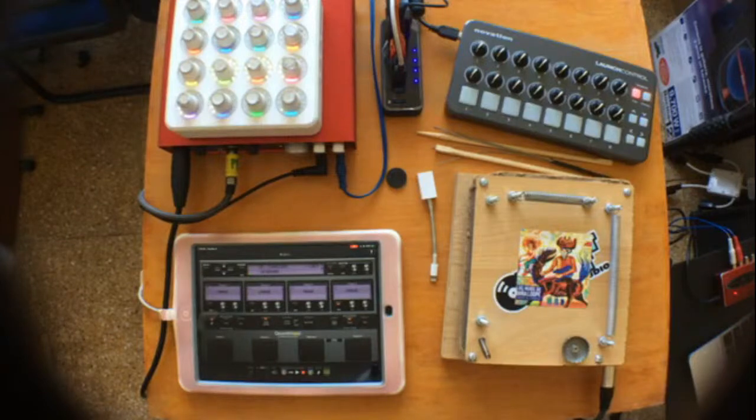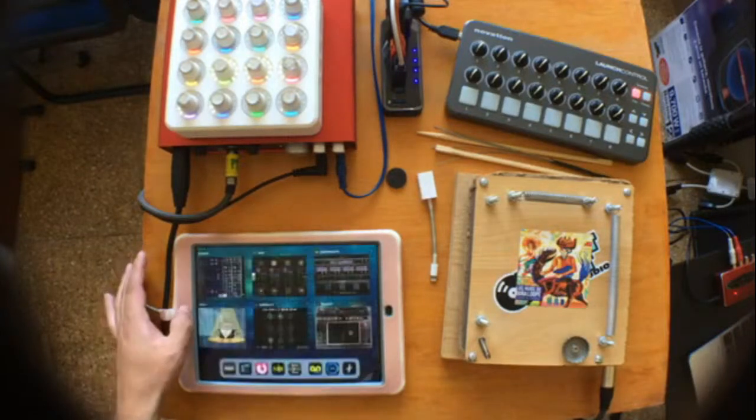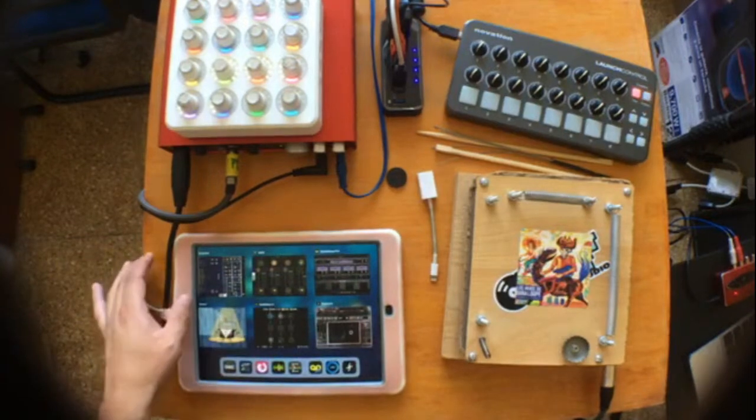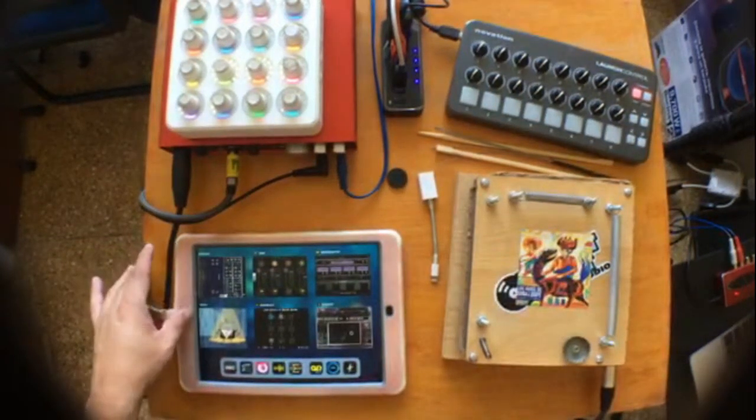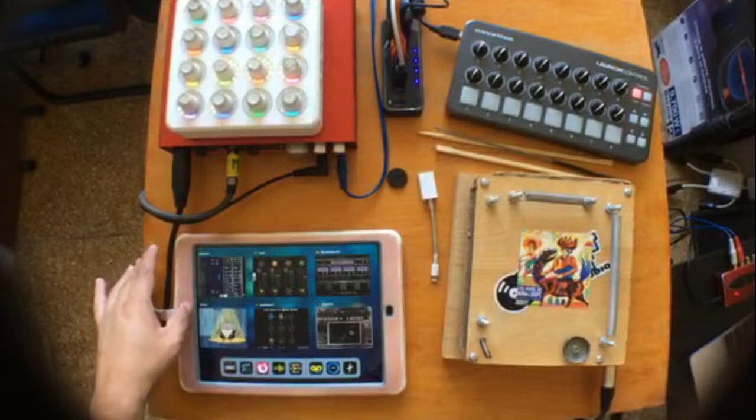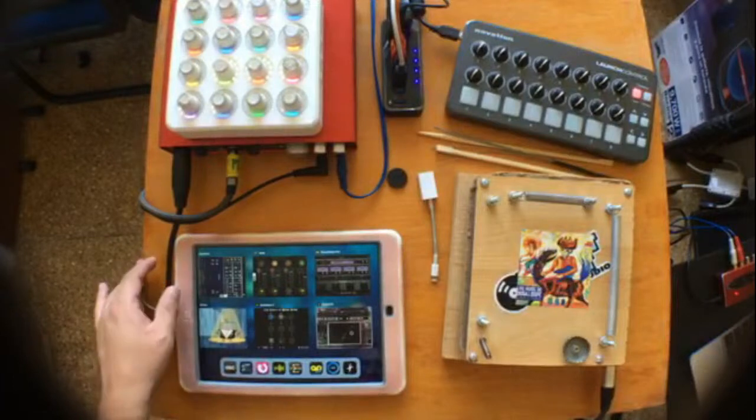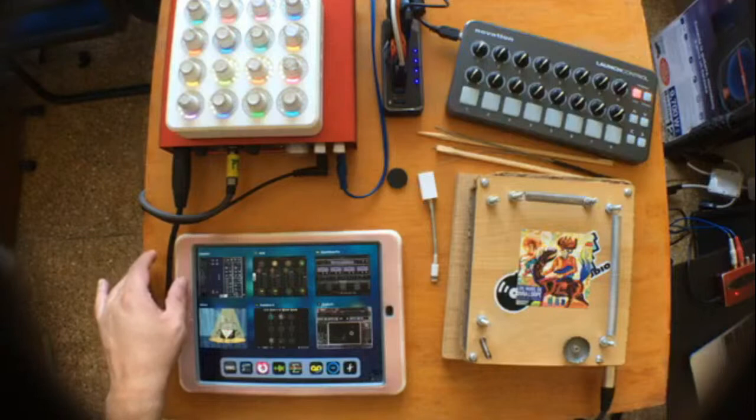It's the same one that I used in the International Live Looping Fest, the Y2K International Live Looping Festival in Santa Cruz, California. That was a lot of fun.